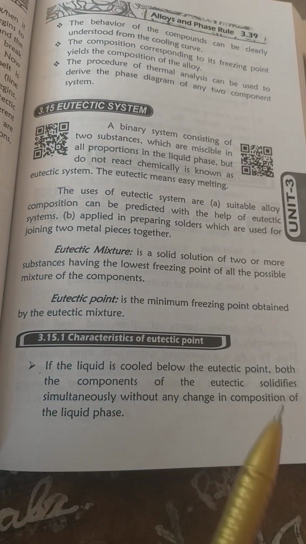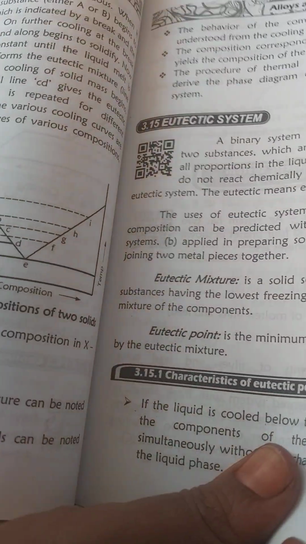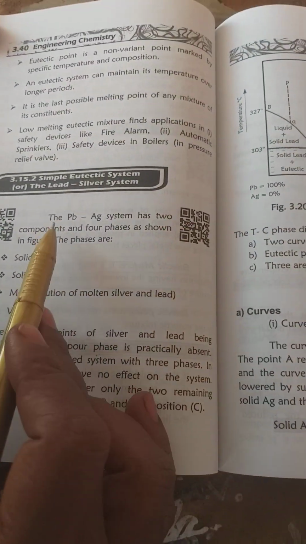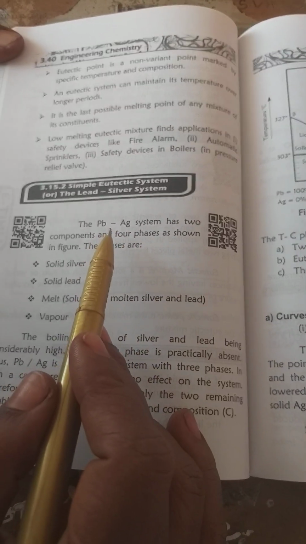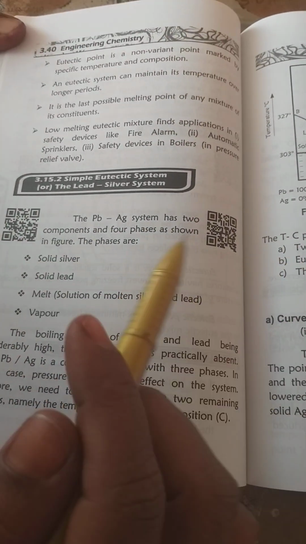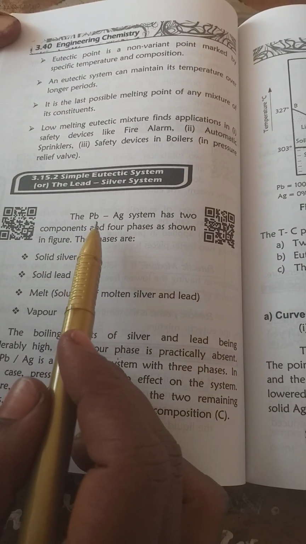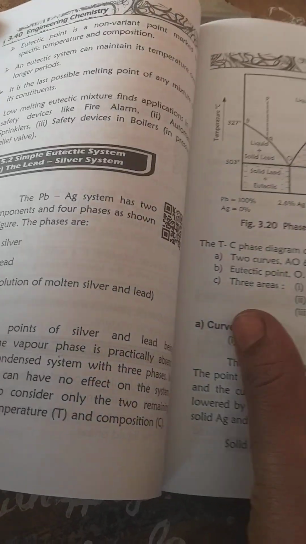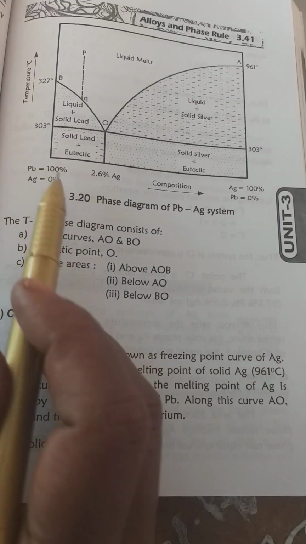As an example, lead and silver is considered as a eutectic system. Lead and silver, which on combining form an alloy, argentiferous alloy, is an example for eutectic system. And the phase diagram for the lead silver system is like this.